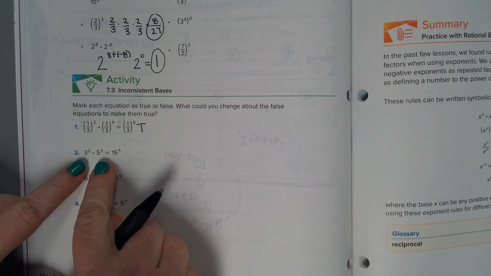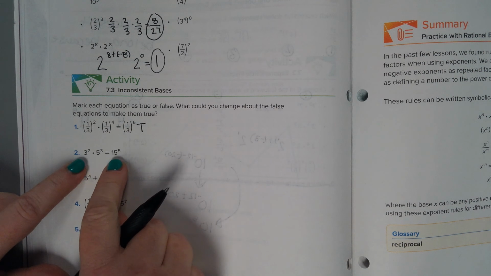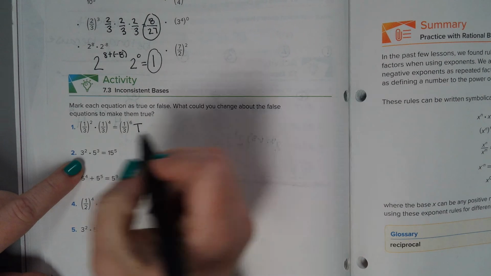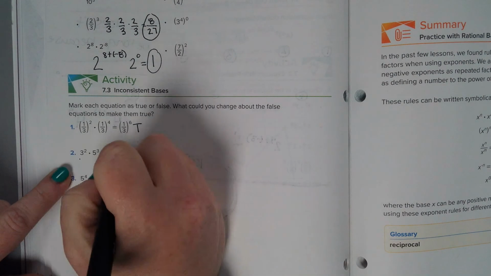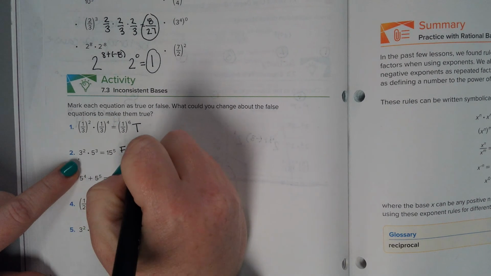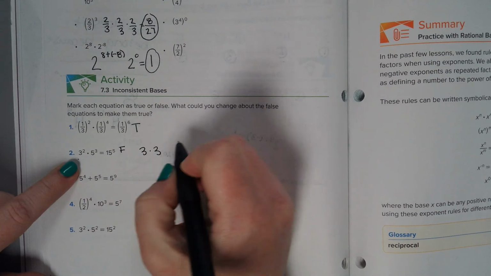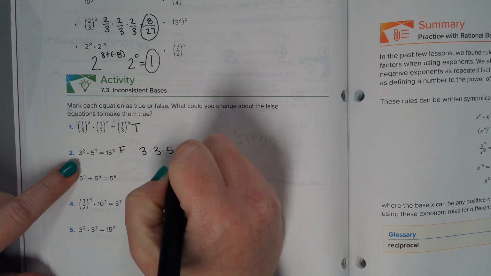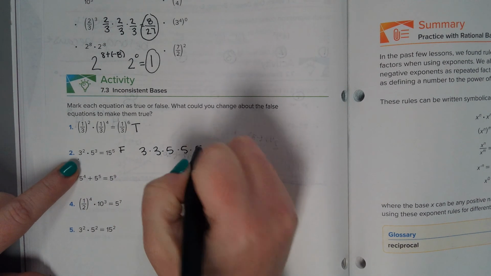Here we have different bases. So we would need to figure out exactly what it is. So we're going to write it out long ways because this one is false. So I'm just going to put it right here. We have 3 times 3 times 5 times 5 times 5.